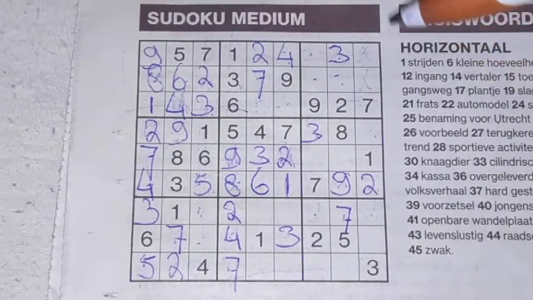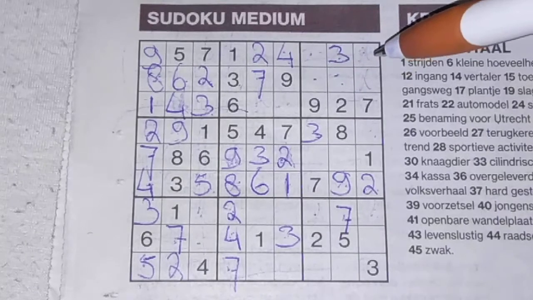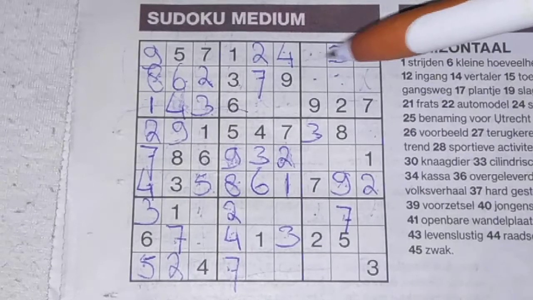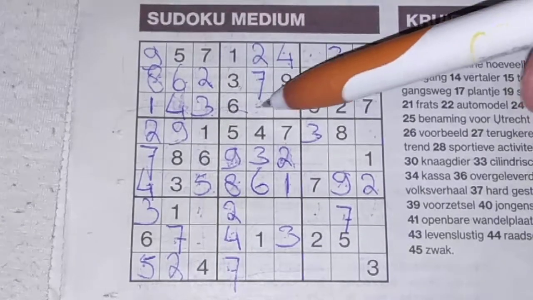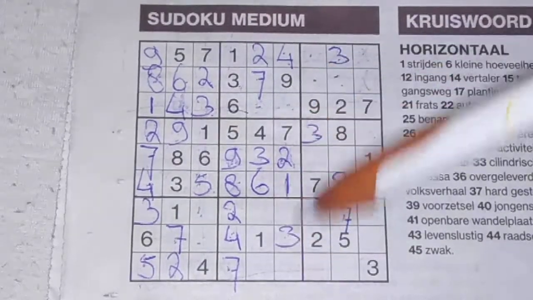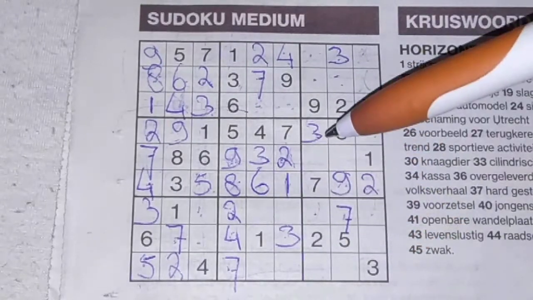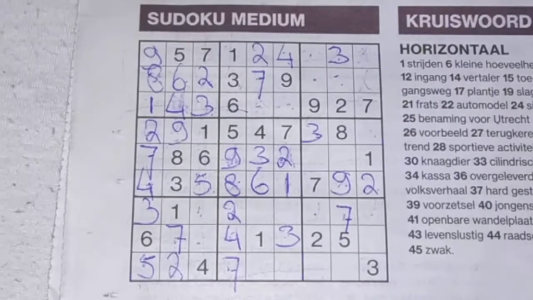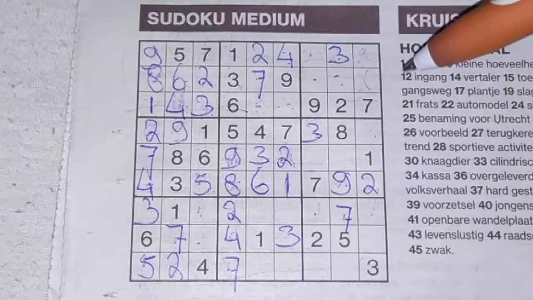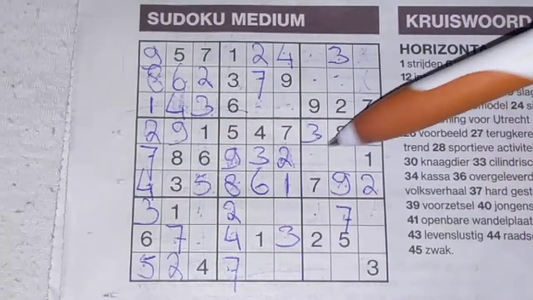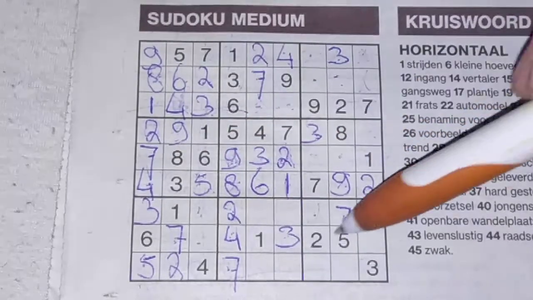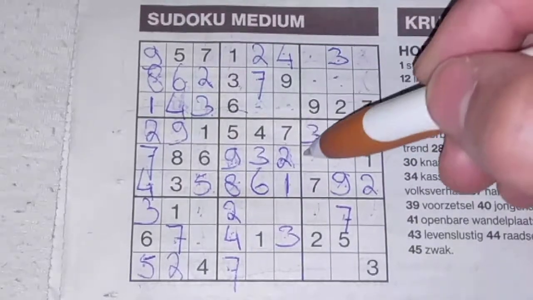Then, let me see, these 2 numbers 8 and 5. No, I cannot fill this yet. 8 and 5. Can we do something with these 2 numbers? This row, the 4 is missing and the 5 is missing. We have a 5 here, so no 5 there. 5 should be here, and the 4 goes there.